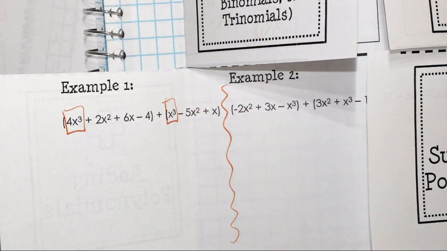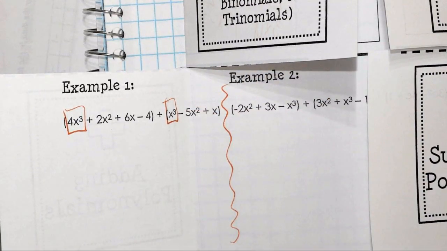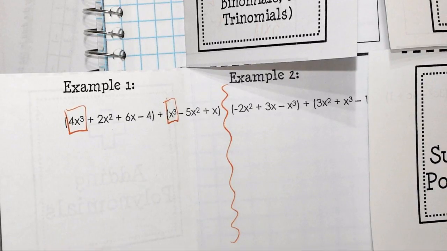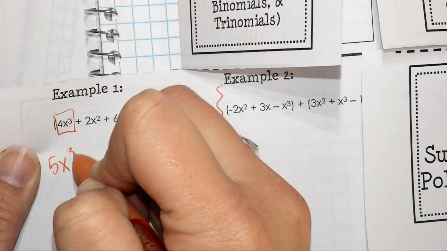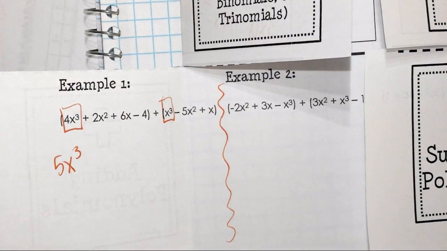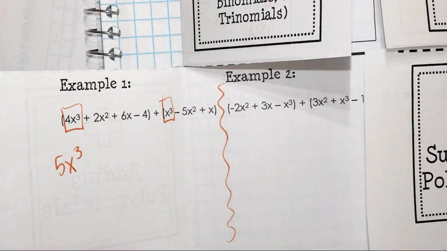Now, when we add like bases, you do not combine the exponents. You only combine the exponents when you multiply. So here, what are we going to add together? 4 and 1. Good. Take a point. So that would give us 5x cubed. Do not combine the exponents. You only combine the coefficients.